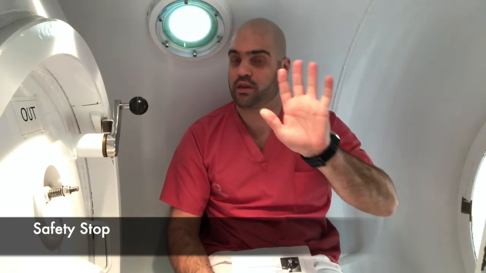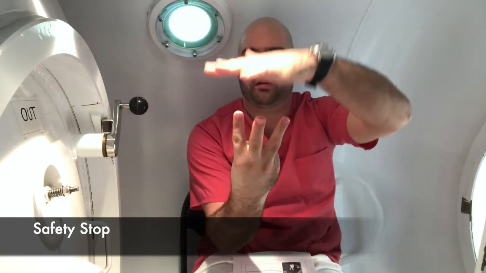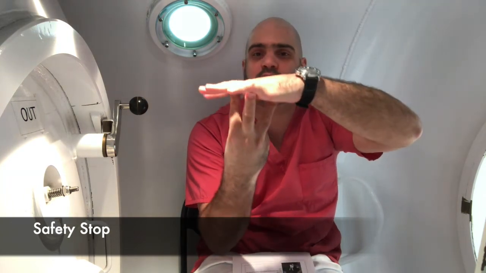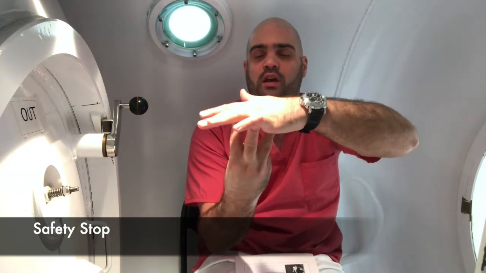So we have the signal for the safety stop, and the safety stop is like this, with 2 hands, 1 hand with 5 fingers and the other hand with 3 fingers. So 5 of 5 meters depth and 3 of 3 minutes stop, and we are going to do it like this. So this signal will mean safety stop. The safety stop is always at 5 meters depth for 3 minutes, okay?